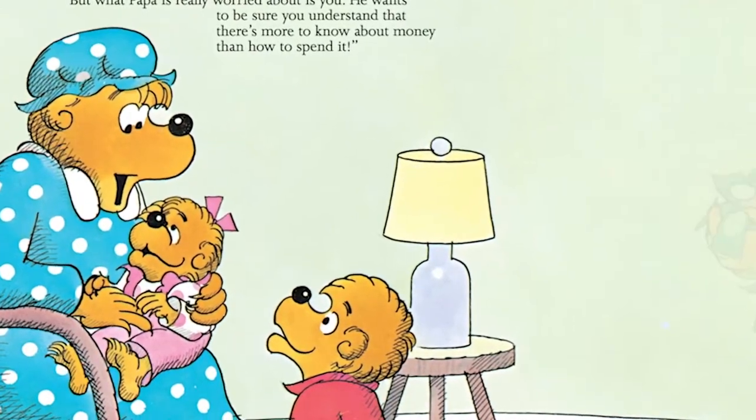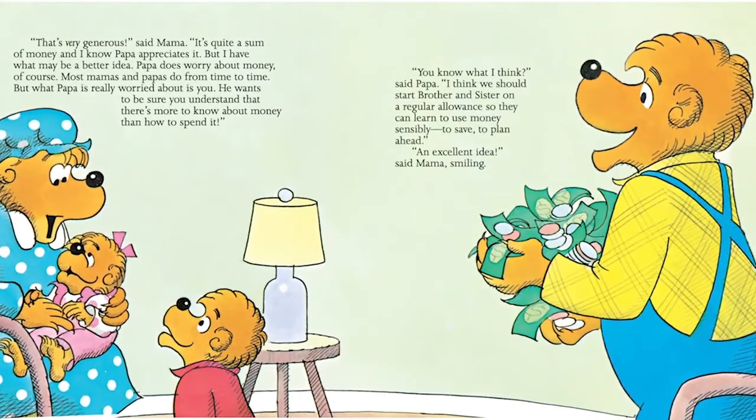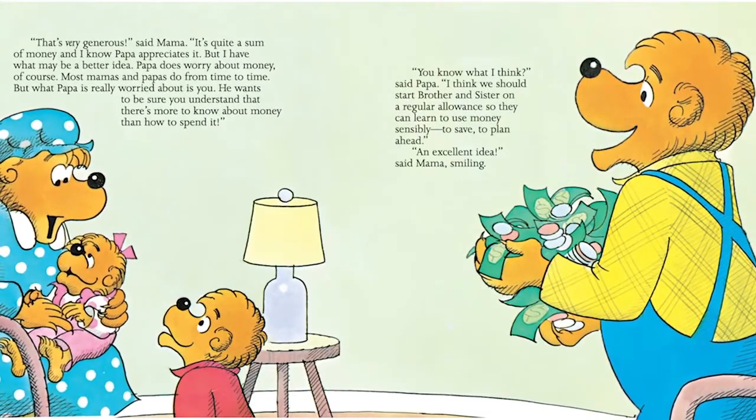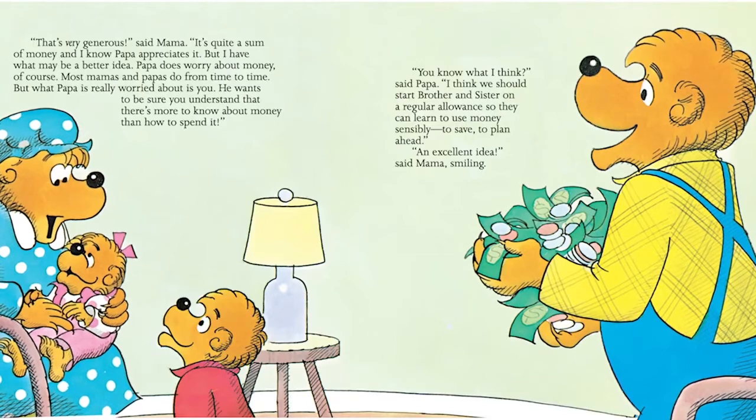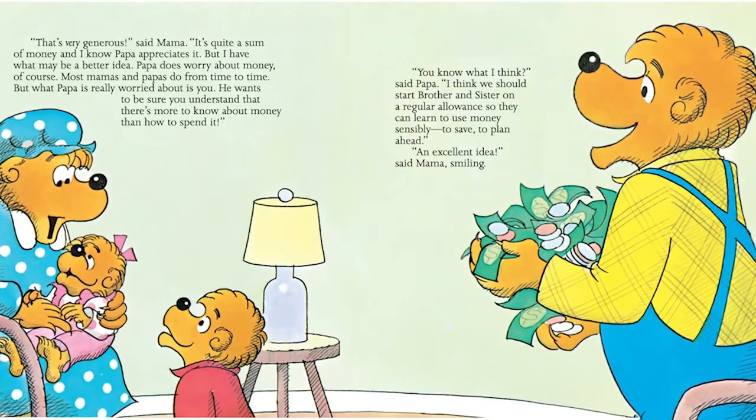"You know what I was thinking," said Papa. "I think we should start brother and sister on a regular allowance so they can learn to use their money sensibly, to save and to plan ahead." "An excellent idea," Mom said, smiling, because you recall that was her idea.